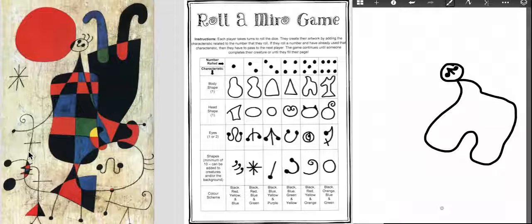Alright, that's a 2. So under the 2, oh, I get one of these stars, kind of like that star right there. Let's roll again. Another 2. That time I got 5.